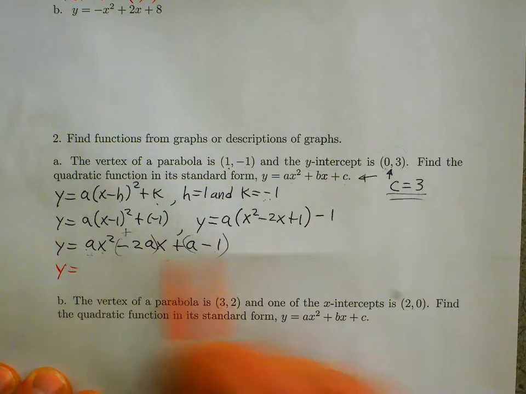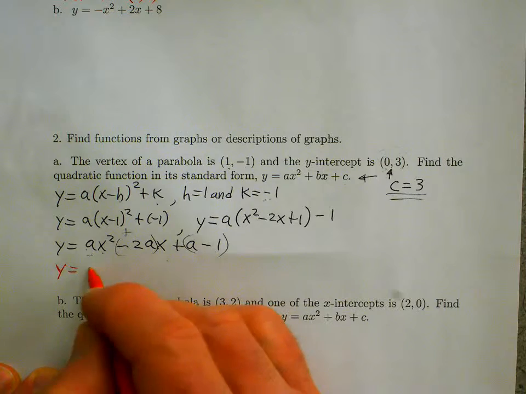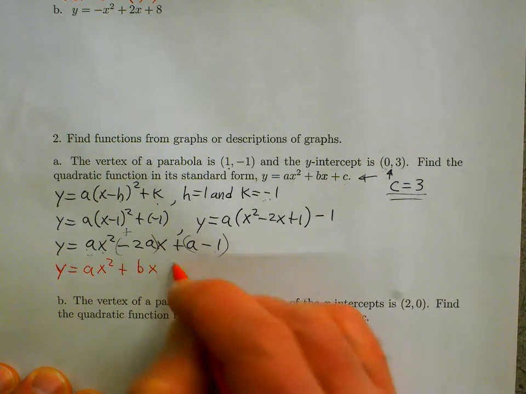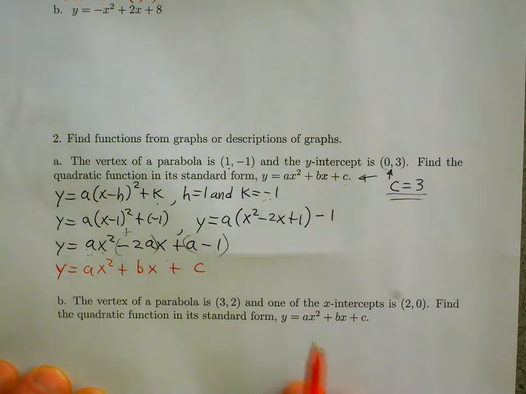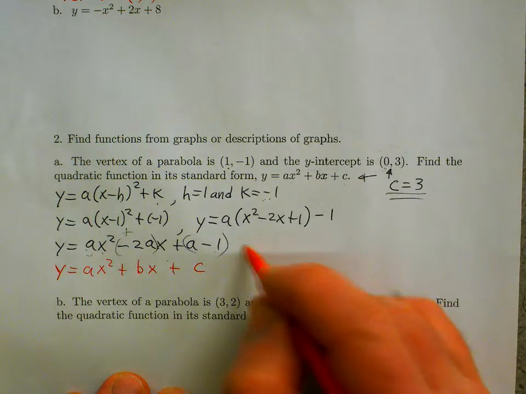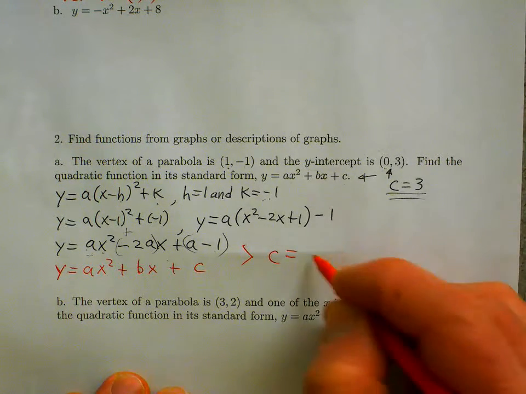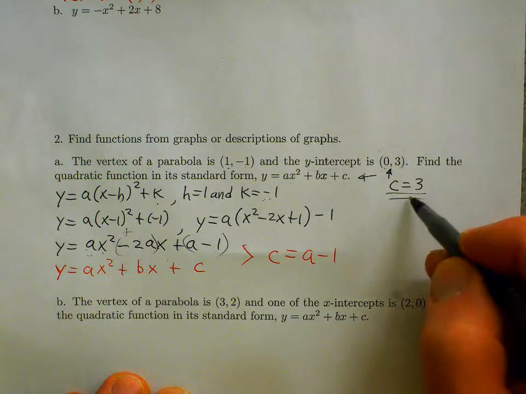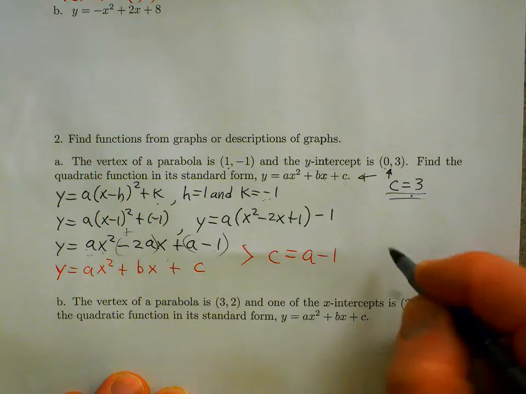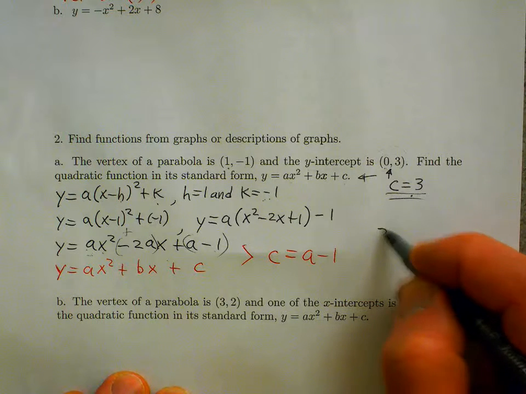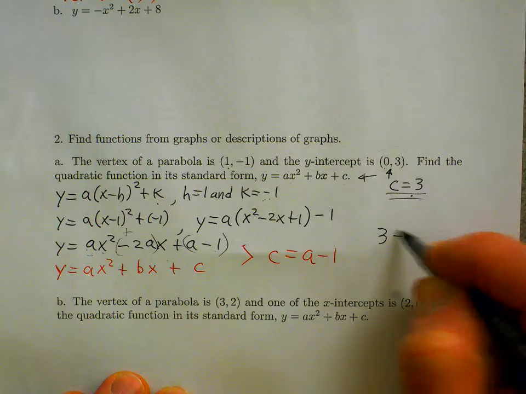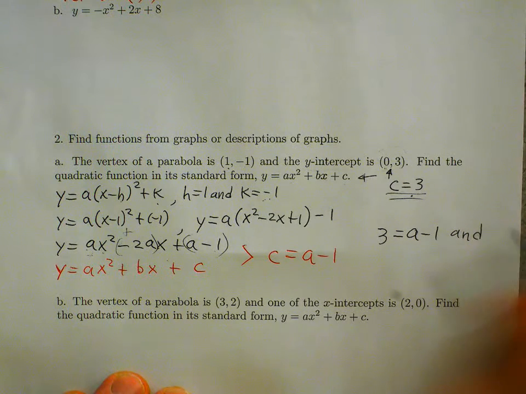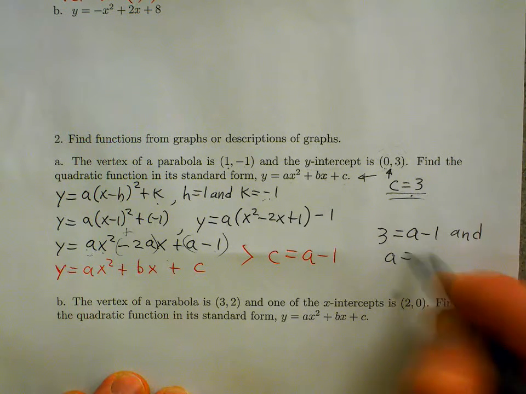This is the standard form, ax squared plus bx plus c. And so c must be equal to a minus 1. But we know that c is 3, so we can solve for a. 3 is equal to a minus 1. And then a is equal to 4.